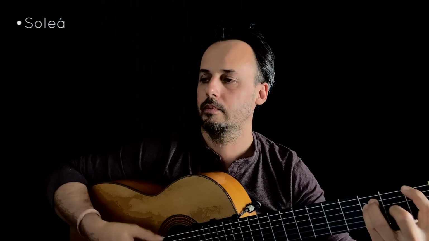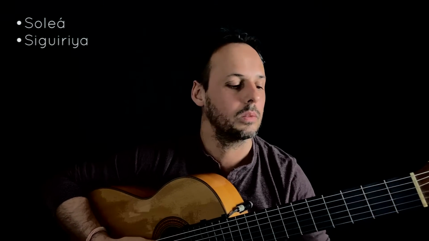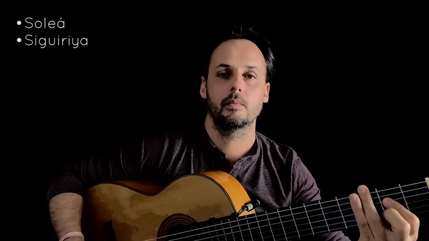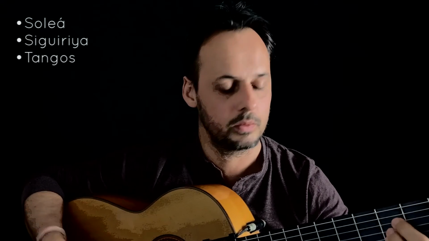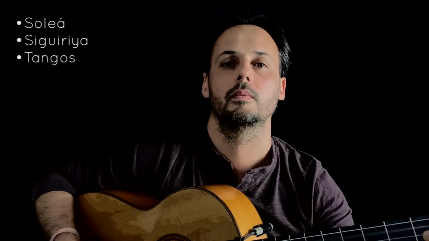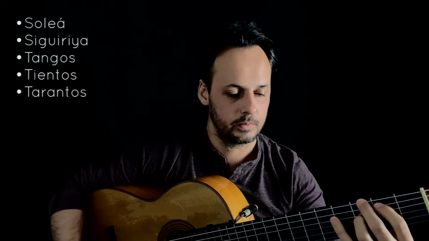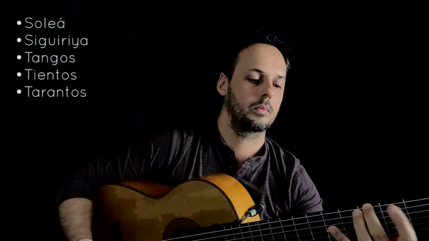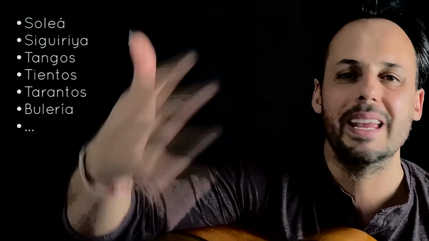There are many palos in flamenco mode. As we said earlier, la soleá, or la siguiría, los tangos, tiento, taranto, many styles of bulería, and many others.